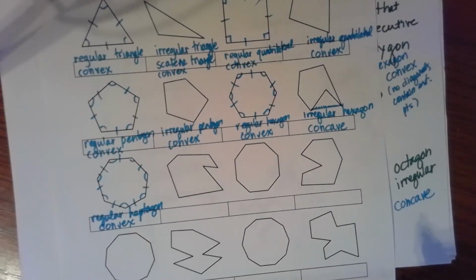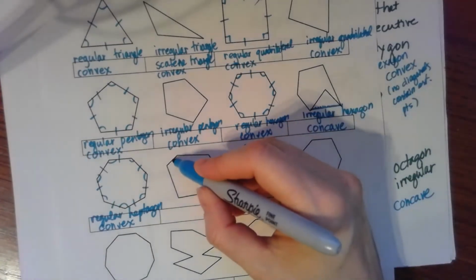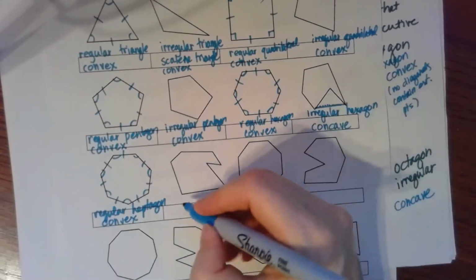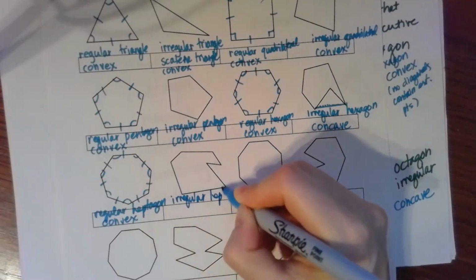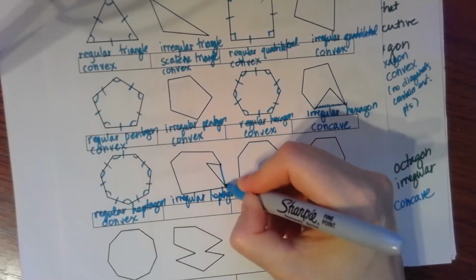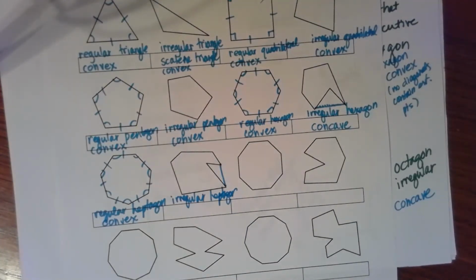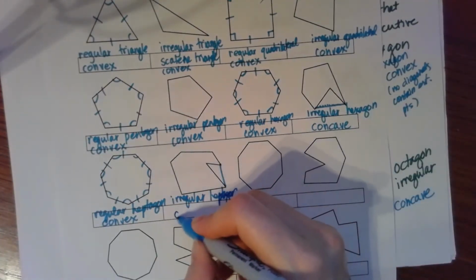so that's convex. Okay, this one has 1, 2, 3, 4, 5, 6, 7 as well, but it's an irregular heptagon. And you can see that there is a diagonal that contains exterior points, so this is concave.